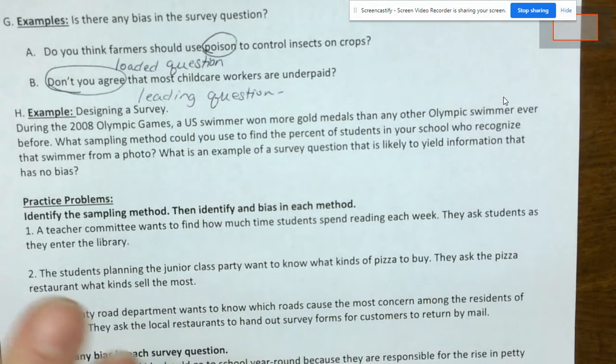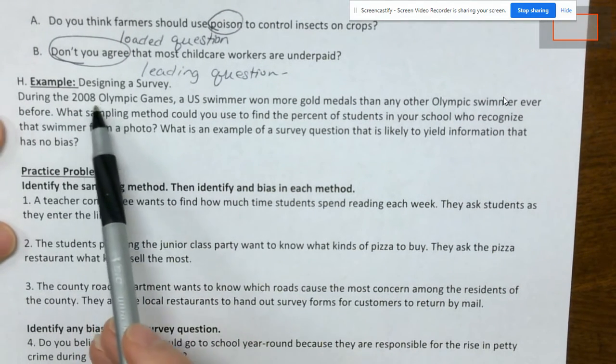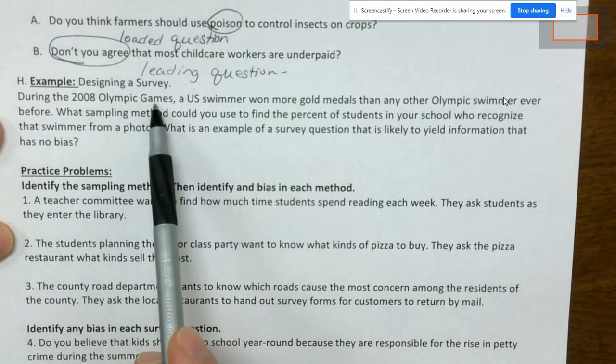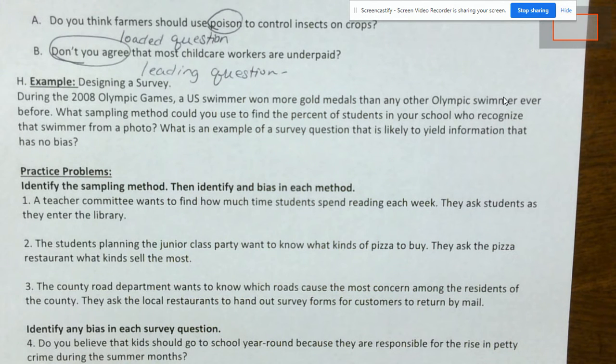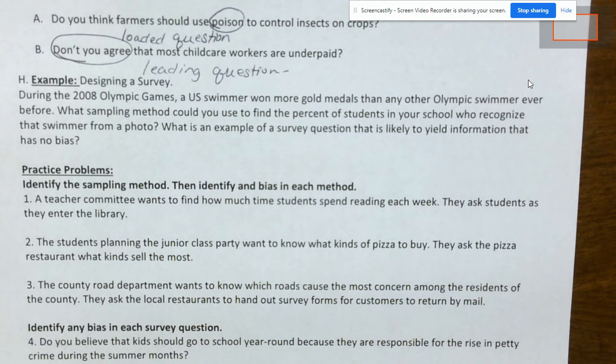Now, the last thing we're going to look at is just an example of designing a survey. During the 2008 Olympic Games, a U.S. swimmer won more gold medals than any other Olympic swimmer ever before. What sampling method could you use to find the percent of students in your school who recognize that swimmer from a photo? And what is an example of a survey question that is likely to yield information that has no bias? There is no right or wrong answer here. You can choose any sampling method, but you want to choose a question that doesn't introduce bias.